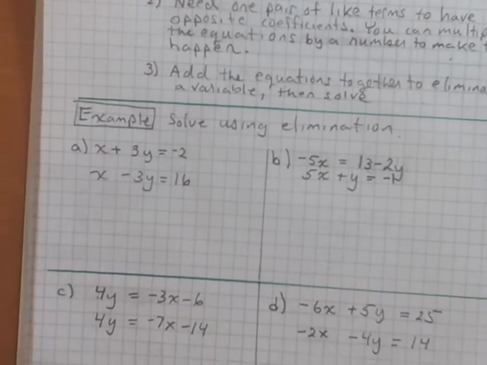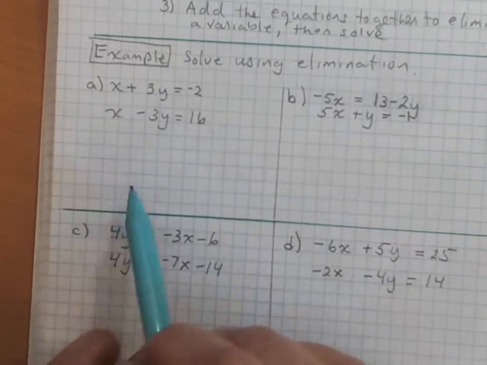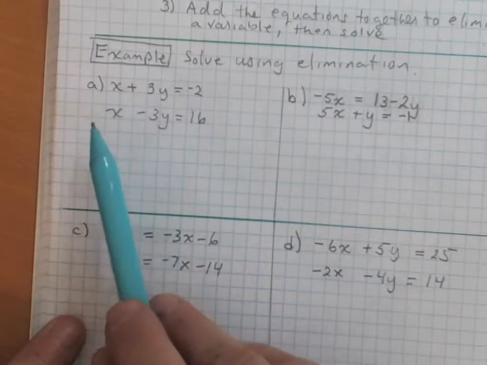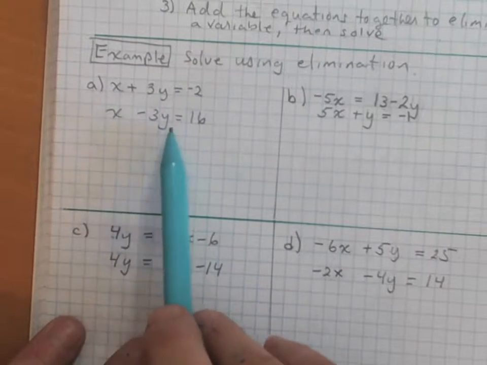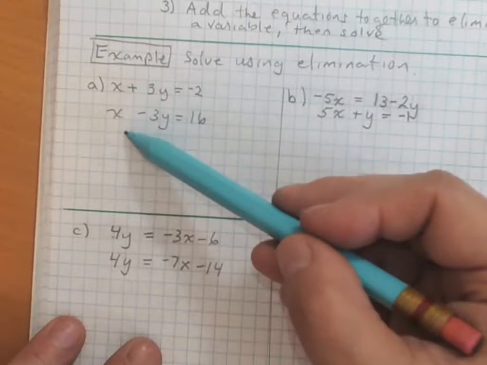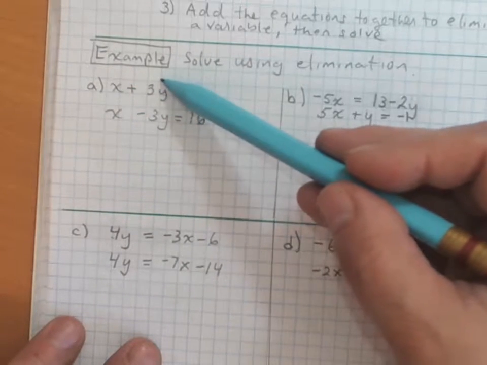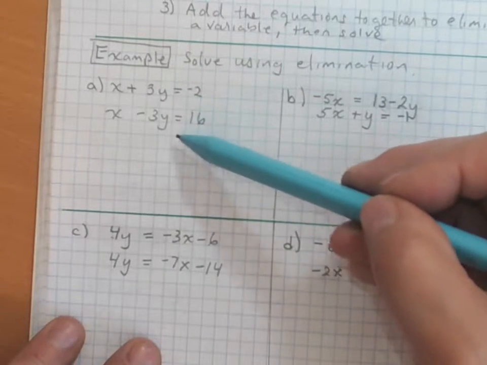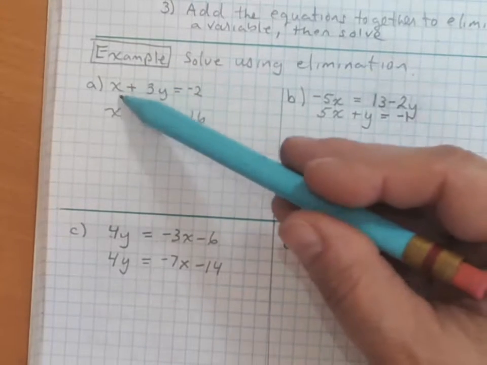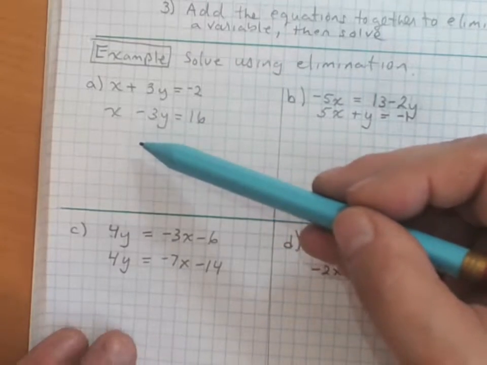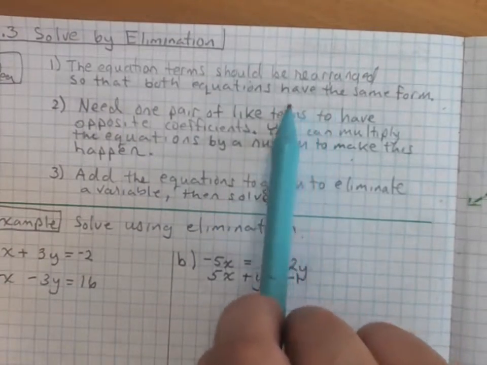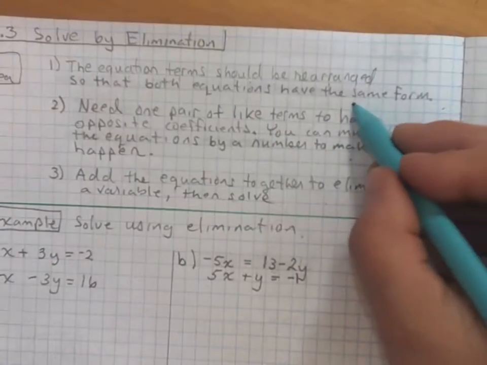Okay, so here we go. First example, we're going to use elimination. And you should notice that both of these equations are in standard form. Also the x's are lined up over the x's, the y's over the y's, and the constant term over the constant term with the equal signs lined up. Everything is very ordered. That's step one. Everything needs to be rearranged so that we have the same form.